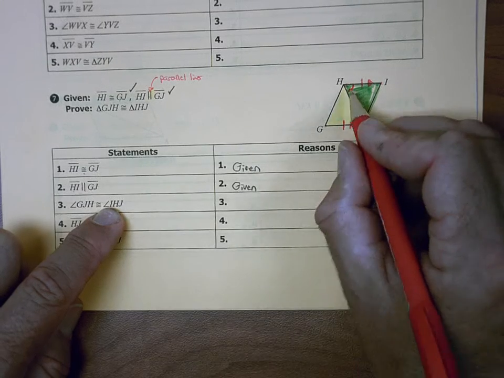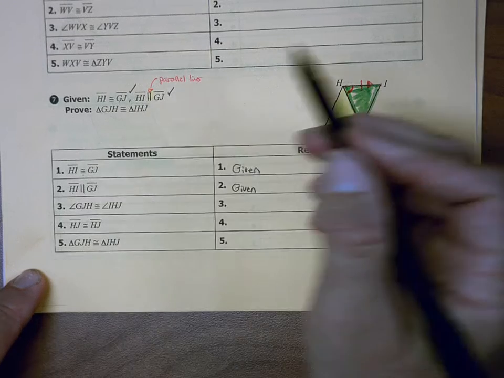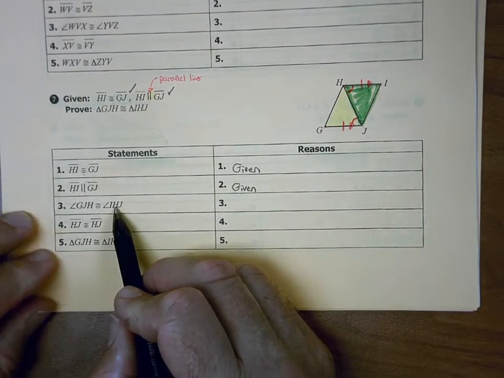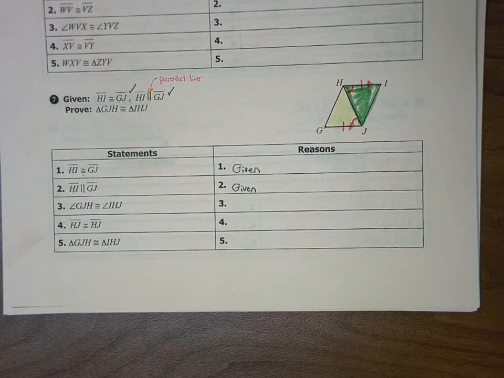Okay, now the question is, what's the reason? Well, it's not given. So I have to use some of my knowledge about geometry and ask myself, how do I know what's a way that I can tell if angles are actually equal to one another?